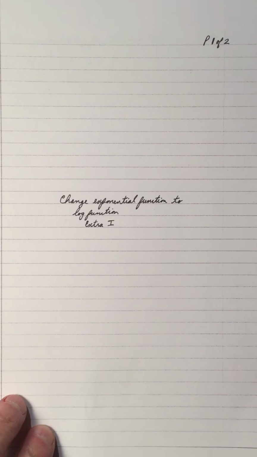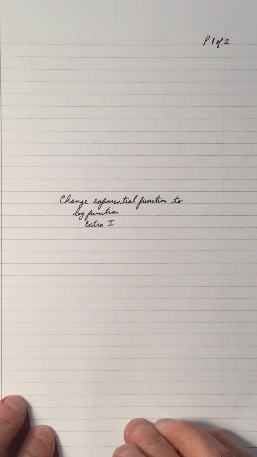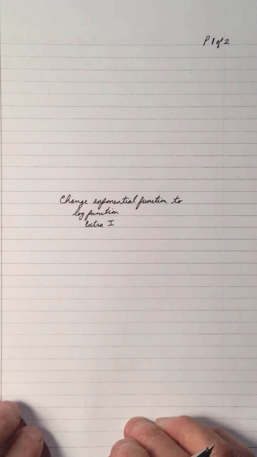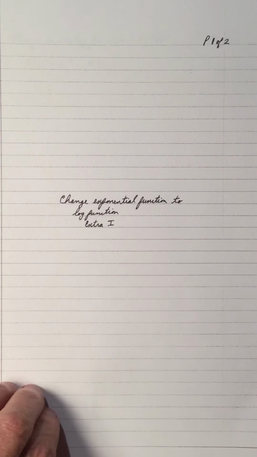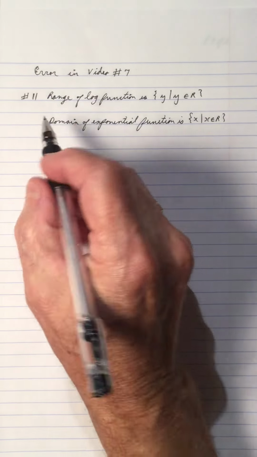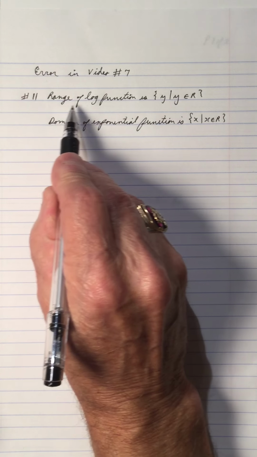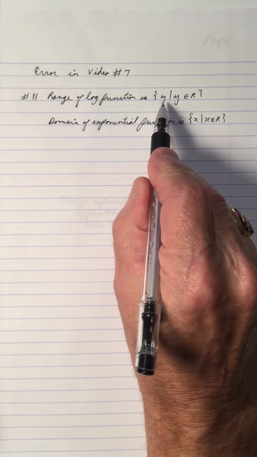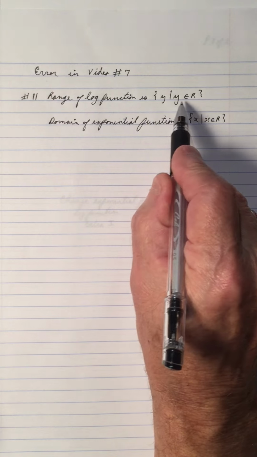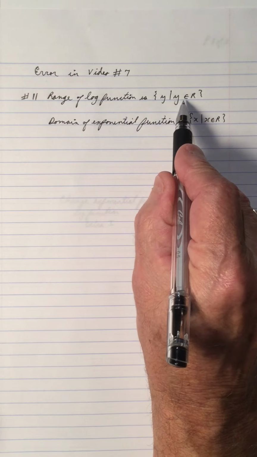Hi, welcome to my video on changing an exponential function to a log function, extra 1. But before I start this video, I want to go over an error that I made in video number 7. In question number 11, the range of the log function is the set of all y's as y belongs to the reals. This was what I wrote.